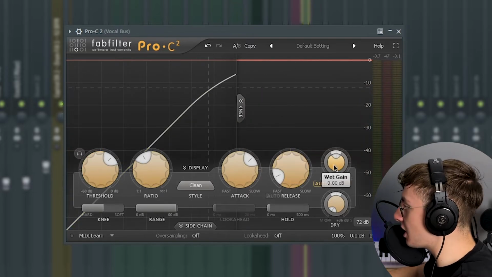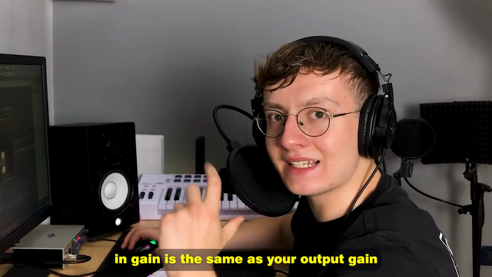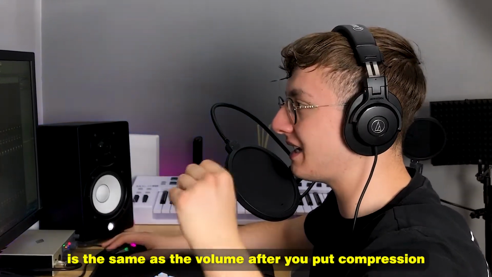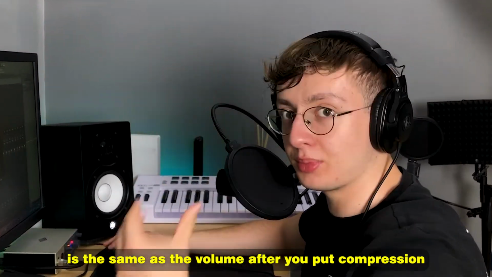Next thing, you want to make sure that the in gain is the same as your output gain. This means that the volume before you put compression is the same as the volume after you put compression.